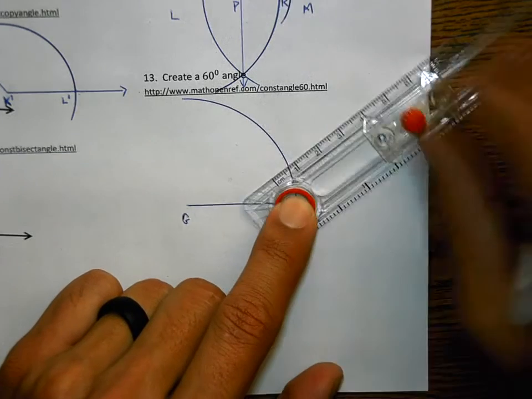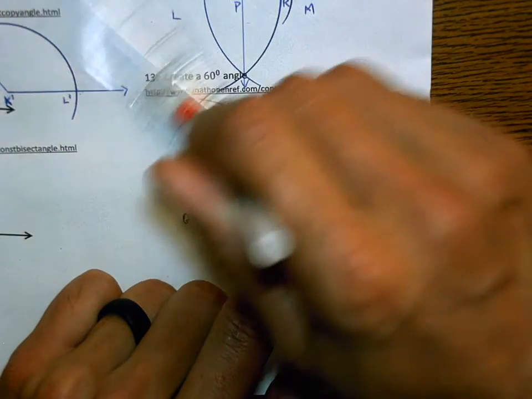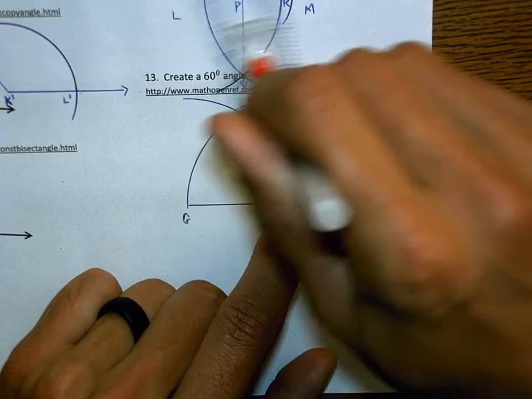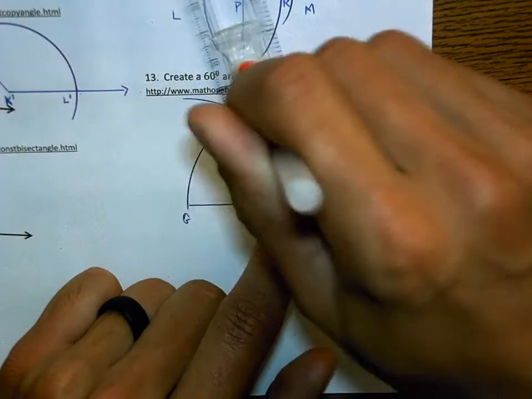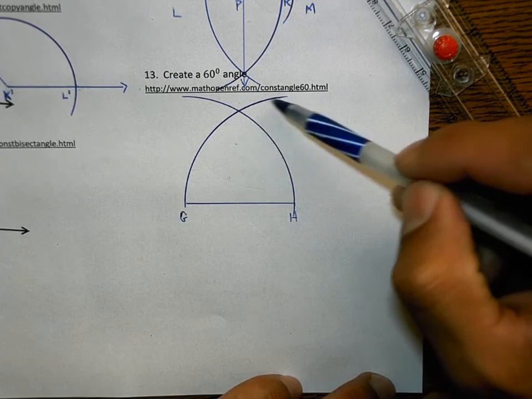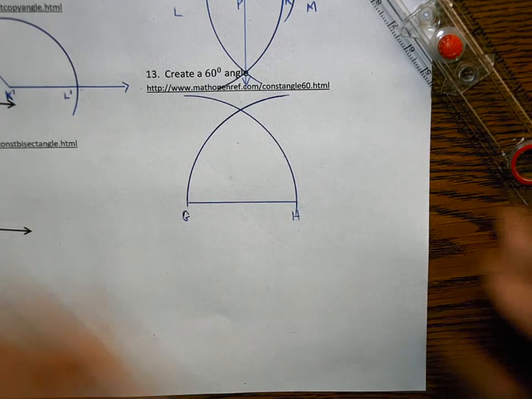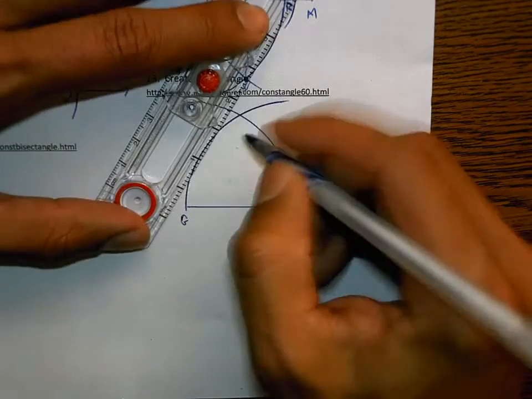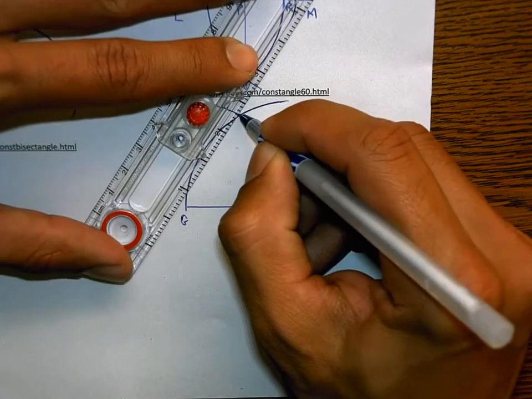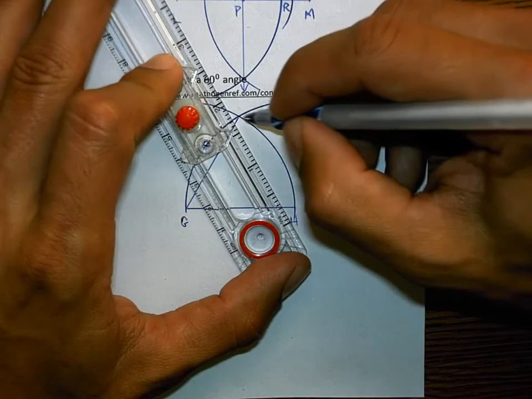So now, if I do this right, it should touch. What we have are two distances that are exactly the same as each other. I'm going to connect from here to G and from here to H.